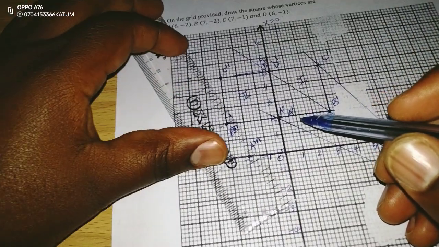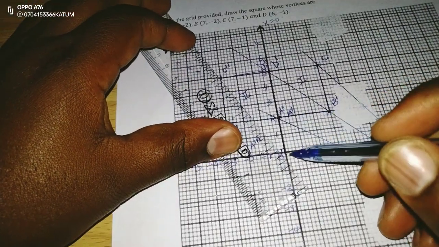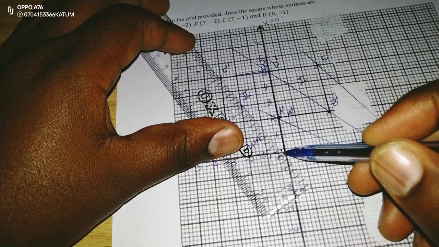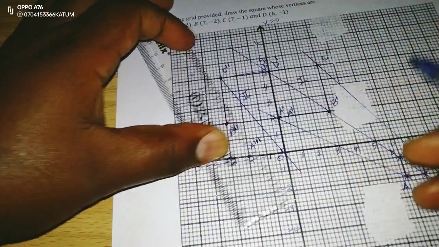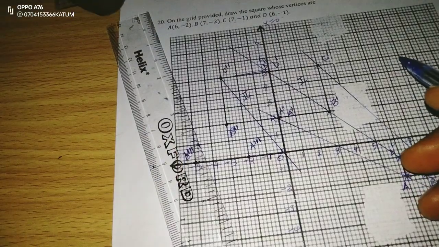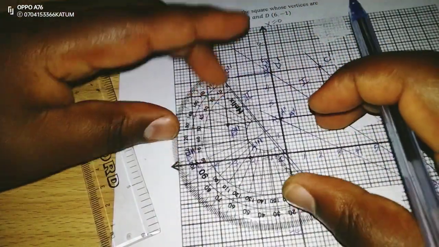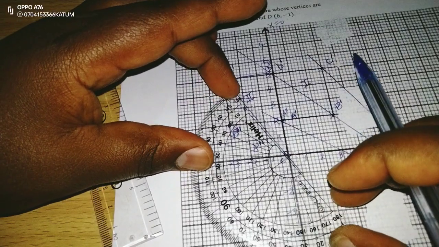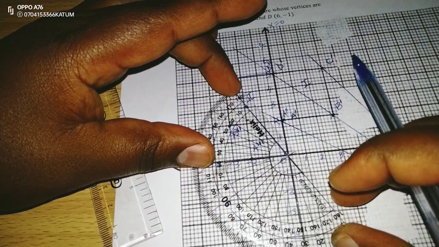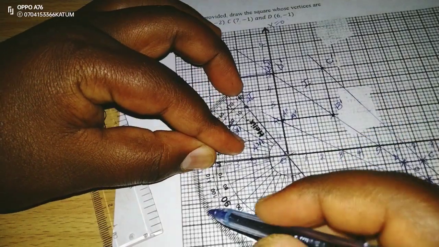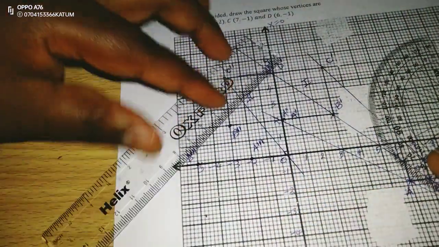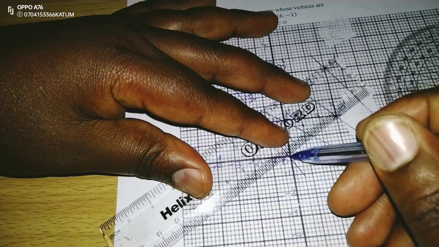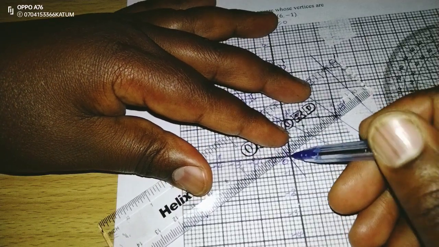For C and B, therefore, I'm going to bring C to the center of rotation. Then while at the center, I measure 90 degrees at this point, like that. I measure 90 degrees and I produce that line.